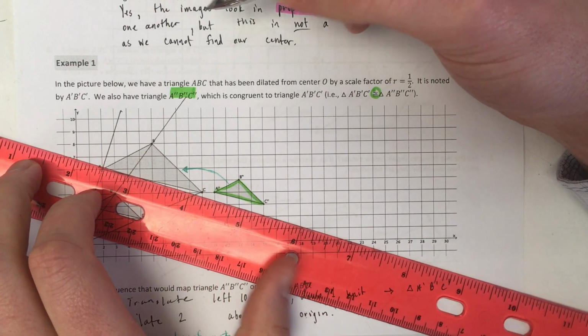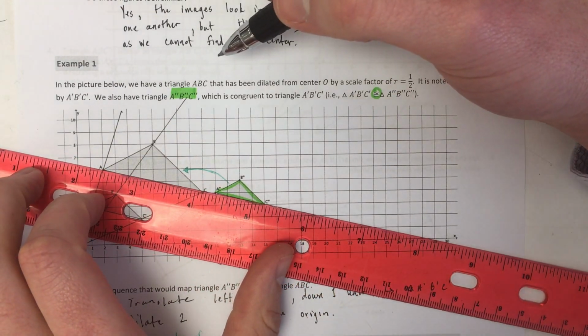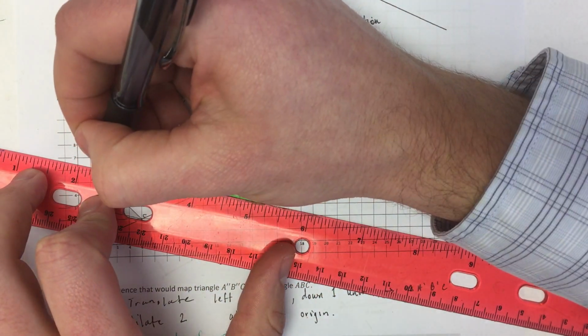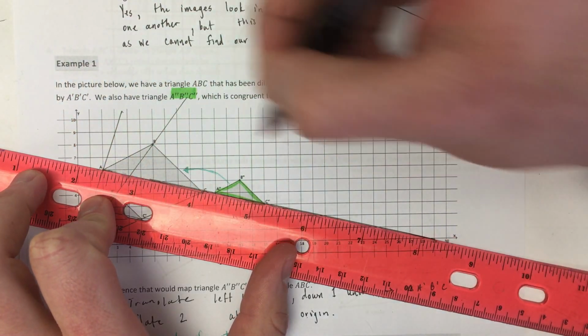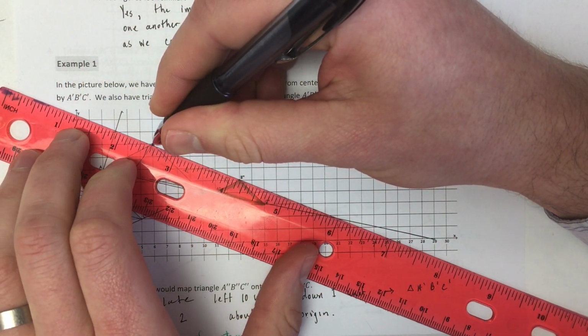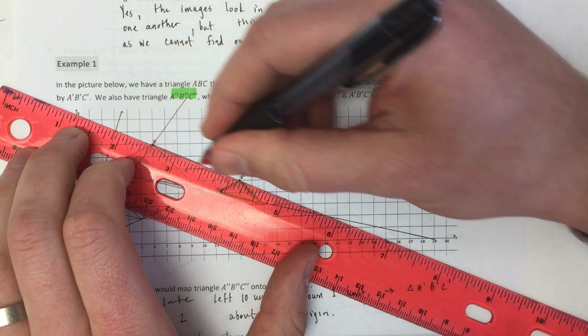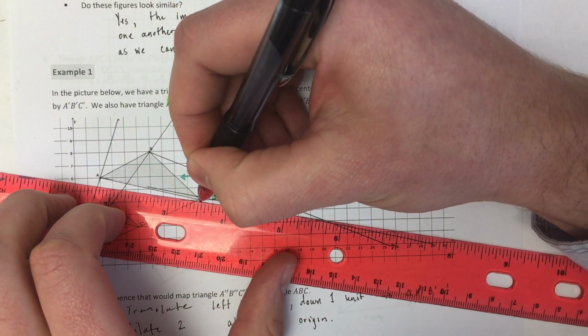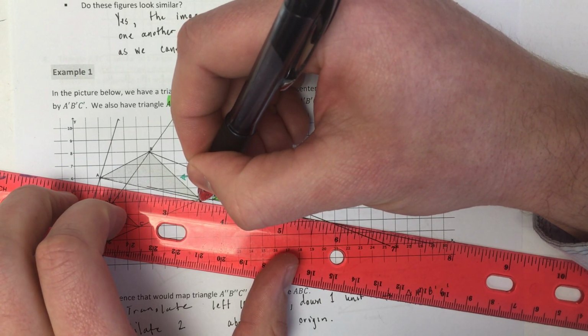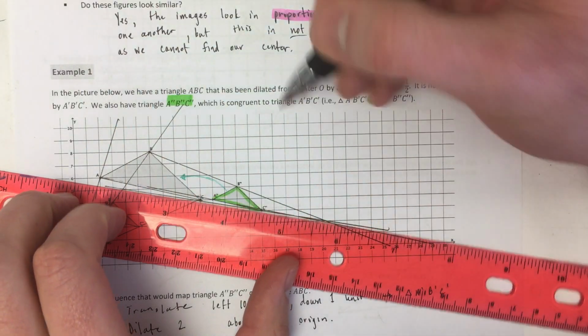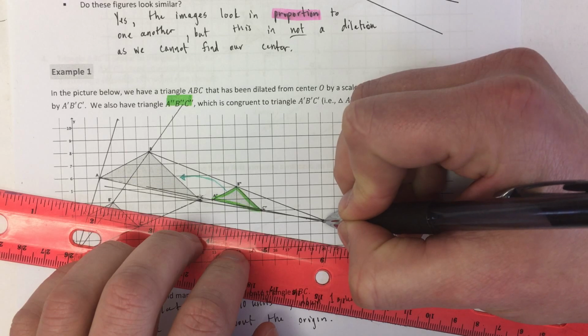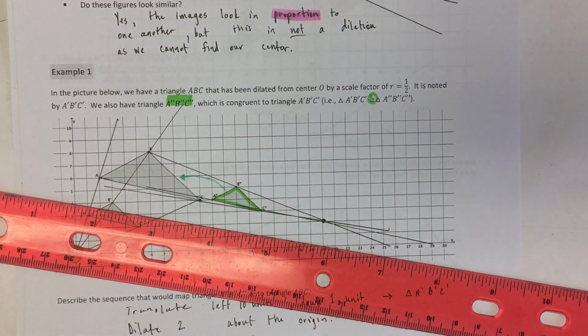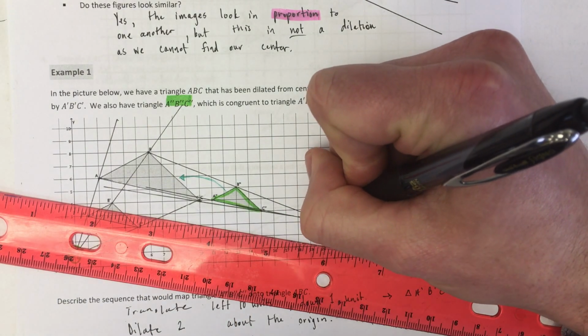It is possible if we connect A to A double prime, B to B double prime, and C to C double prime, that they all sort of hit right around that spot, if that is your value for O.